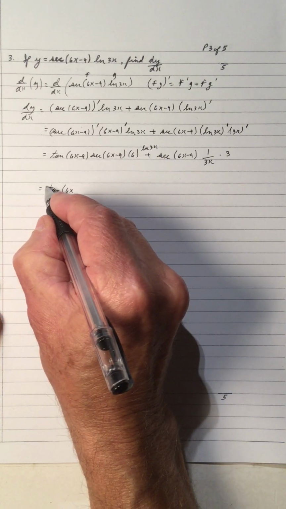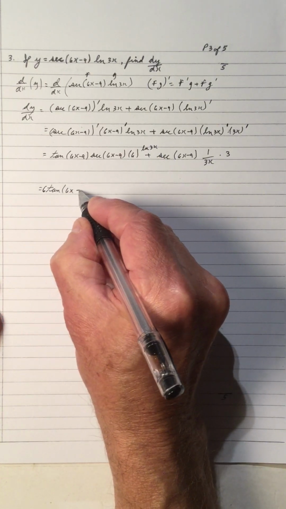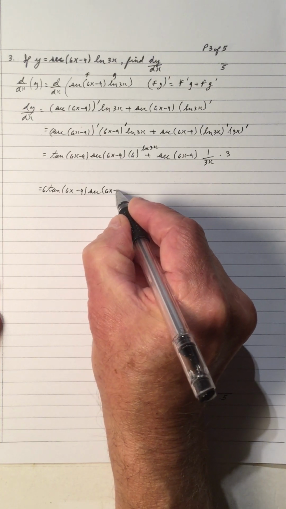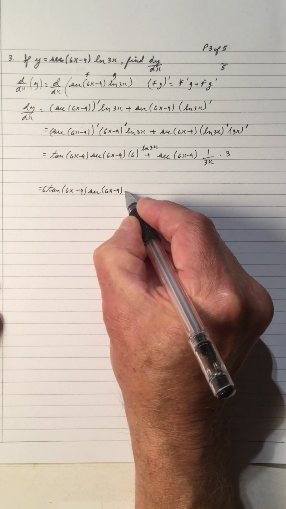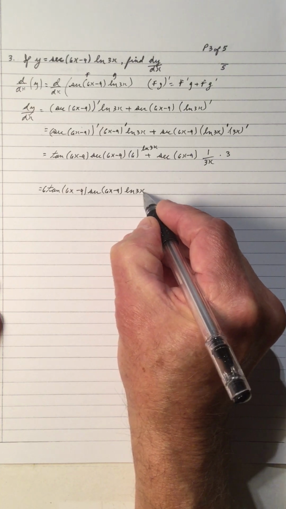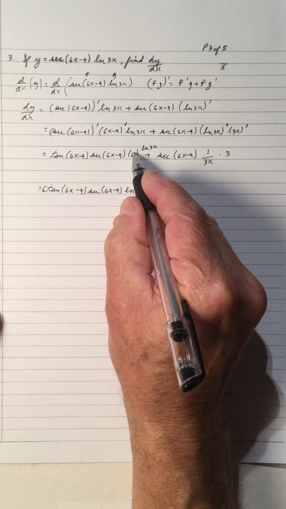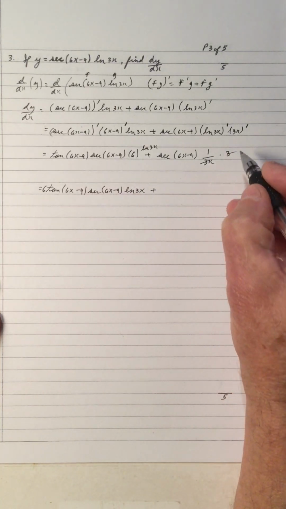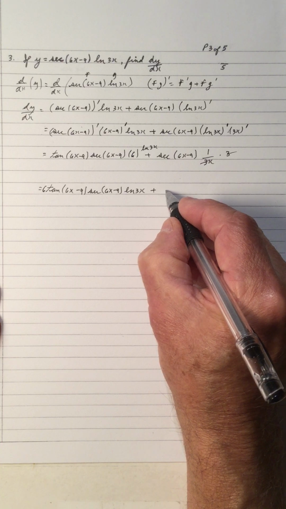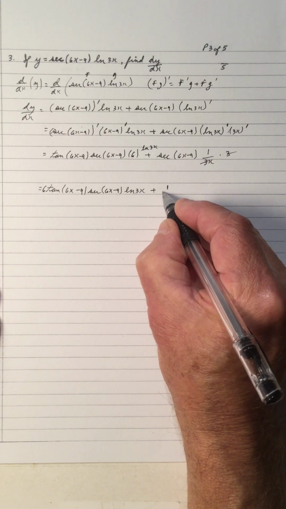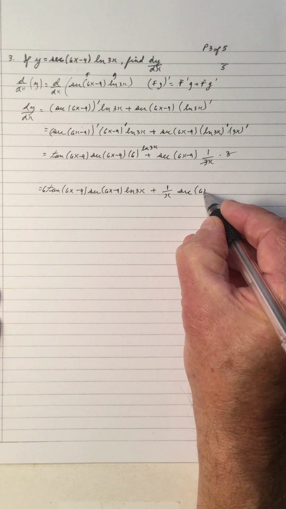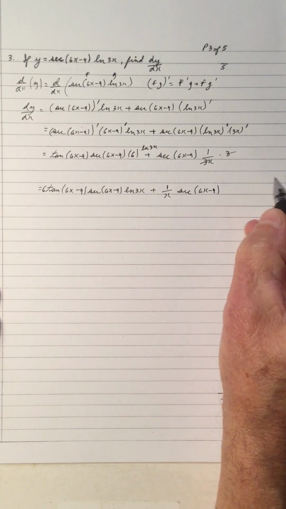So that's 6 outside, tan, secant, 6x minus 9, and ln 3x. So you can't simplify that, only put the constant of 6 in the front. And the 3 cancels out here, so I get, you could say, 1 over x secant of 6x minus 9.